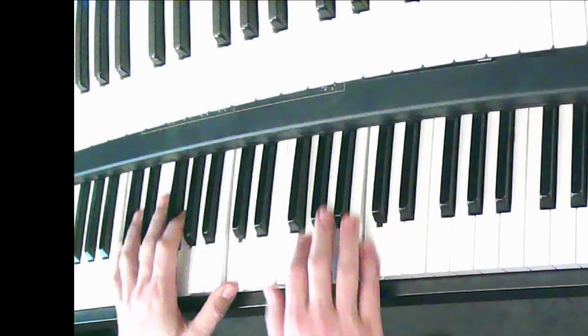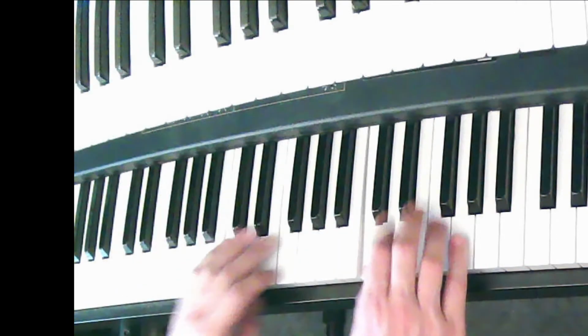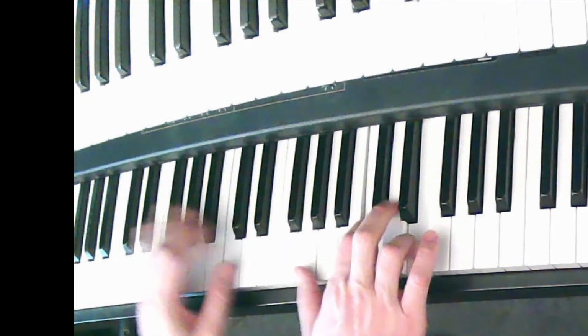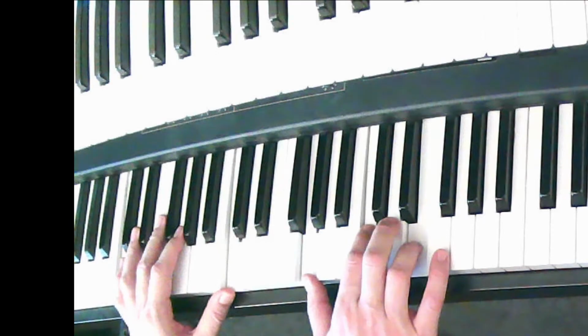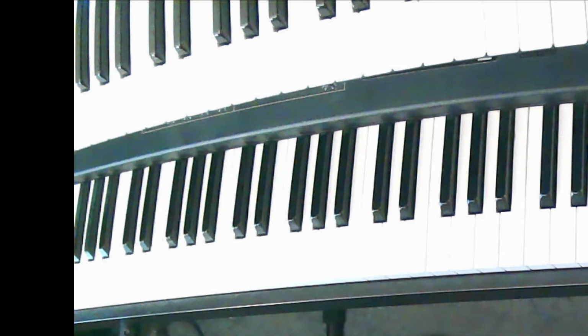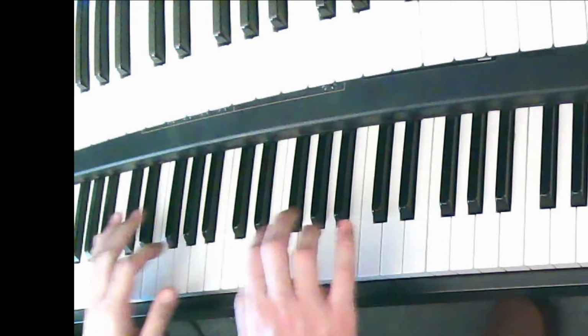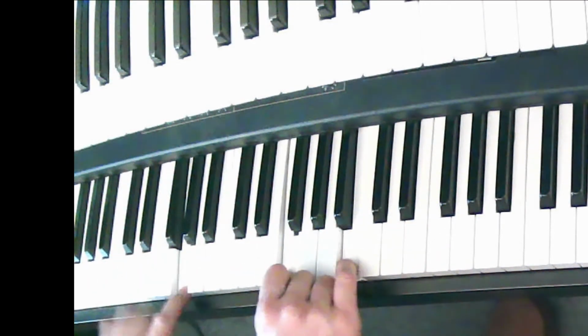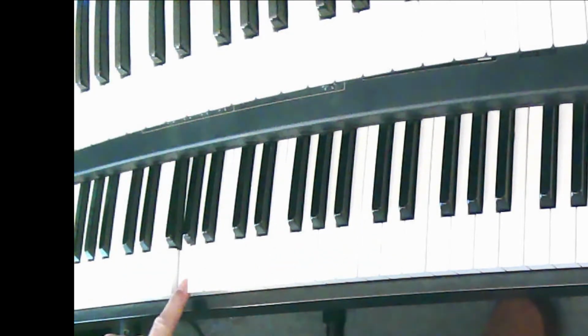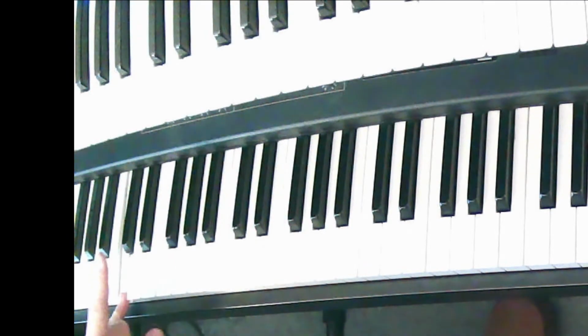Let's go back to C major for a second. The relationship between the 1 chord and the 5 chord is probably the most important harmonic relationship in Western music. That 5 chord going to 1. Root position 5, root position 1.